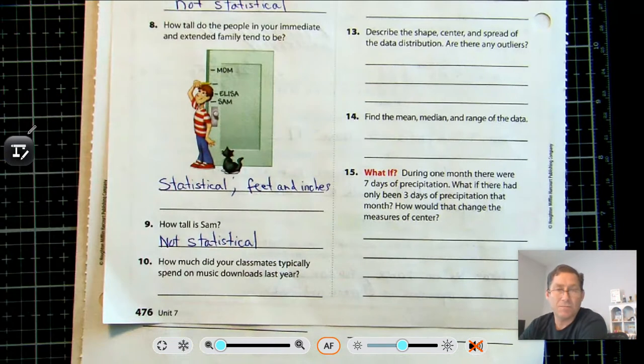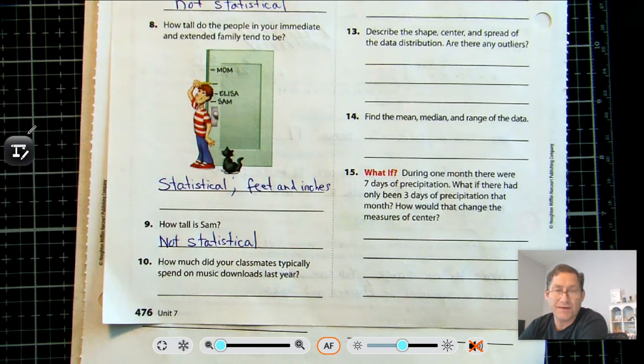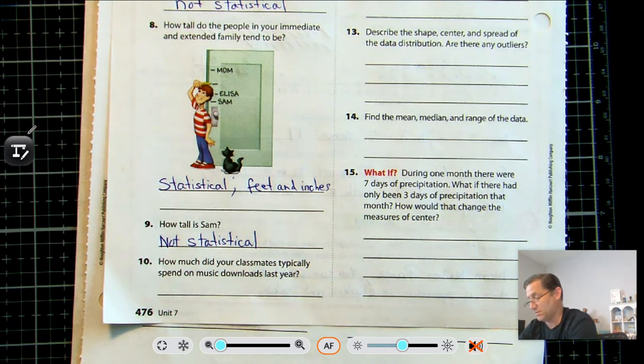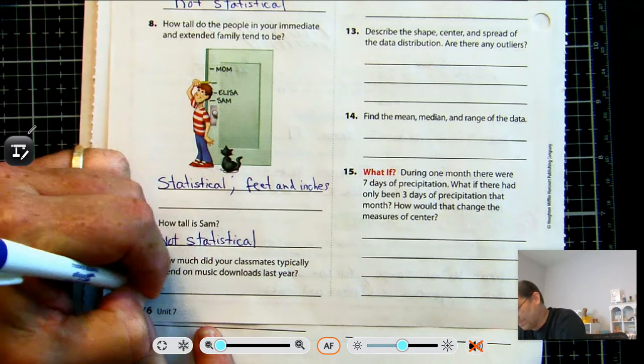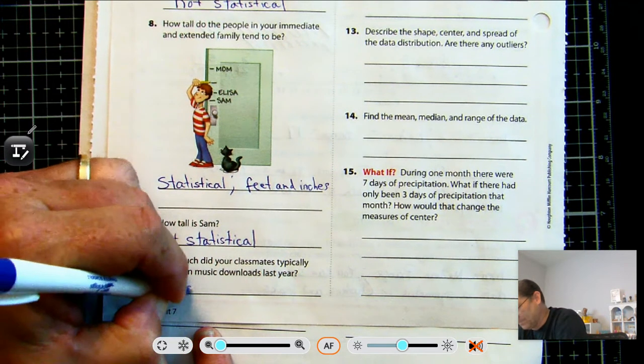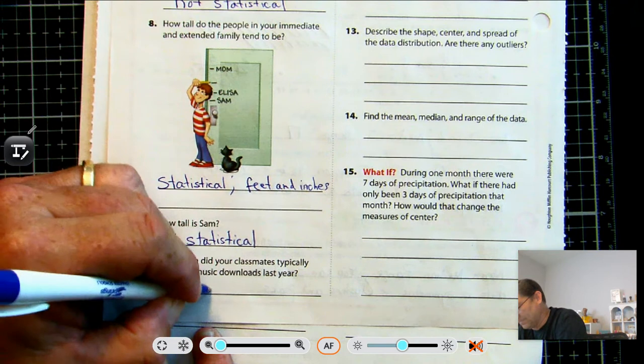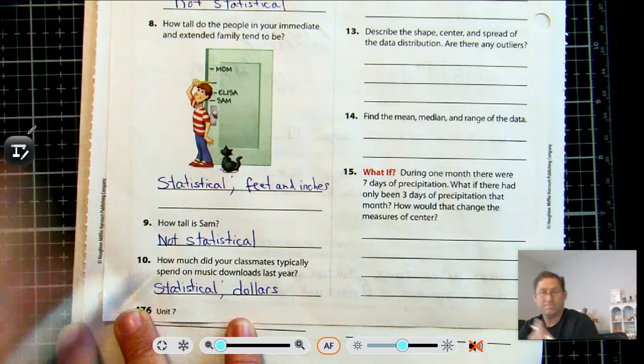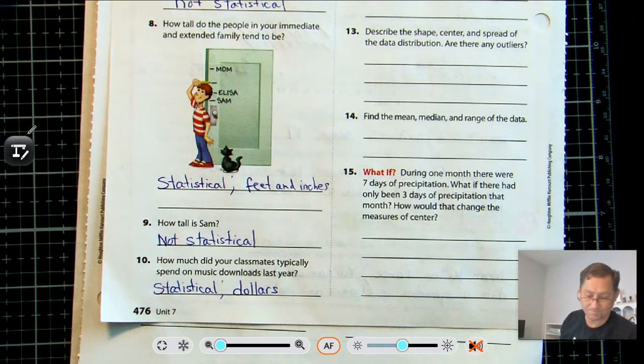Number 10, how much did your classmates typically spend on music downloads last year? That would change, right? Some people didn't spend any, some spent a lot, and so on. So it's statistical, and our measurement is probably dollars.